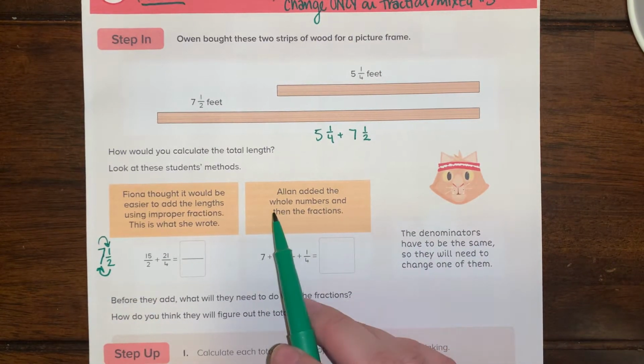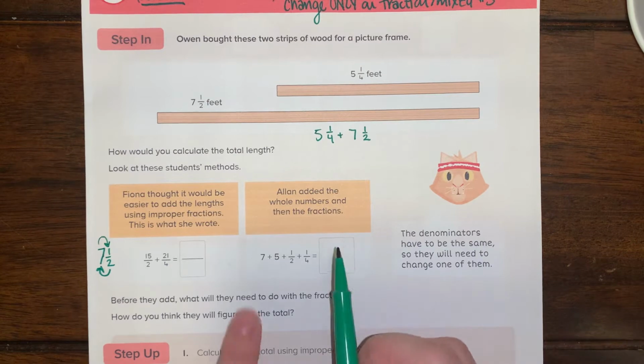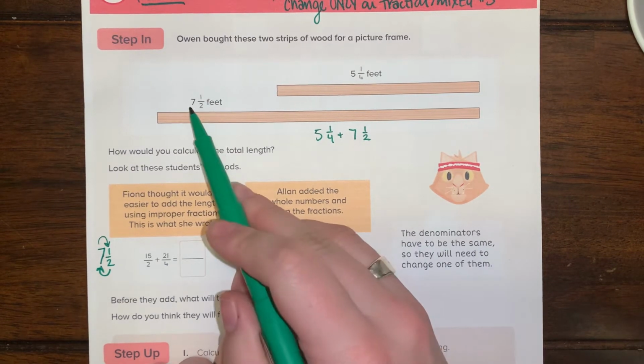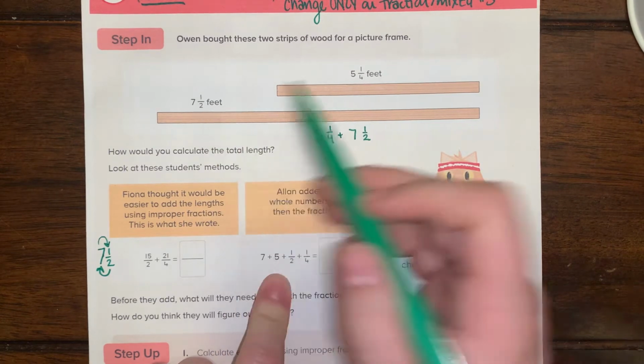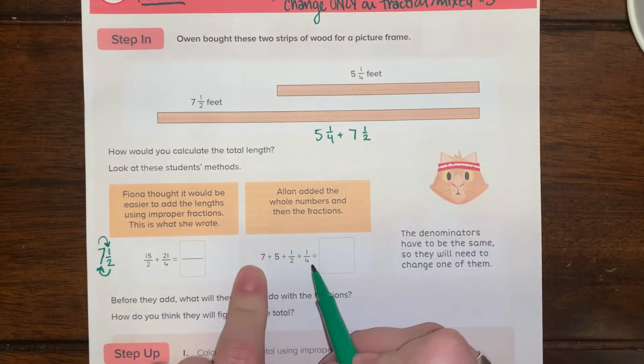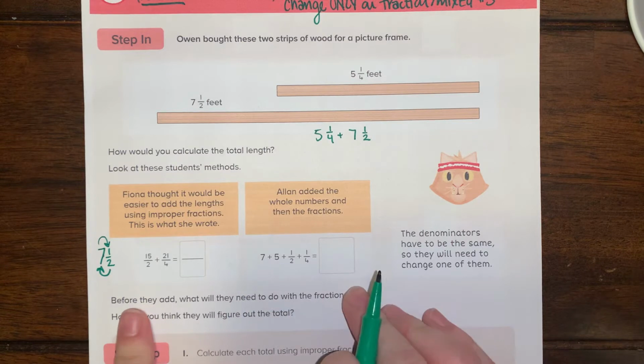Alan added the whole numbers and then the fractions. So what he did was he took the 7, and then he did the 5. Then he took the 1/2 and the 1/4, and he wrote those out that way. Okay, so we're going to solve both of these to see how they did it.